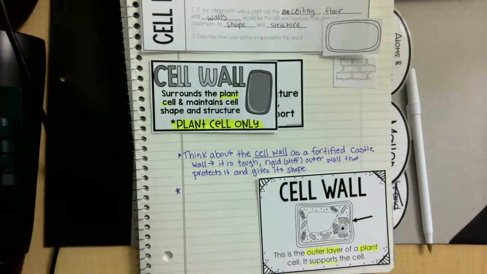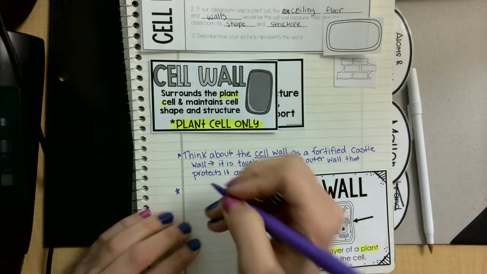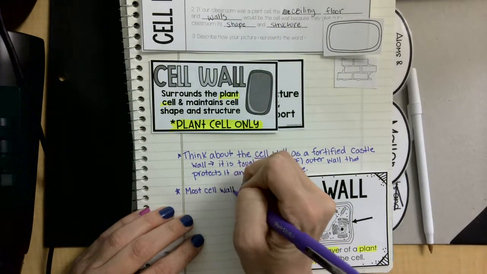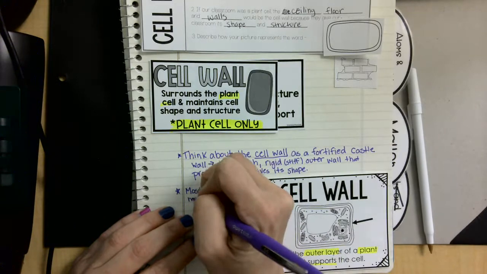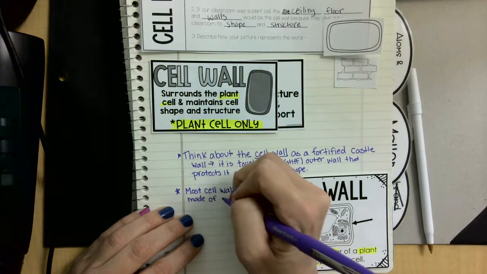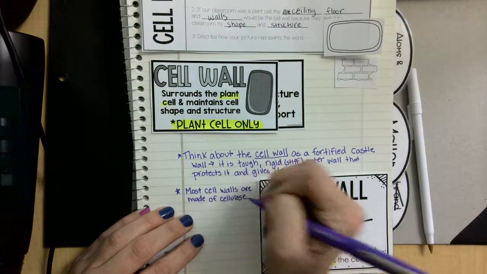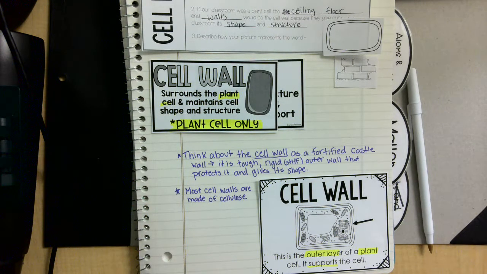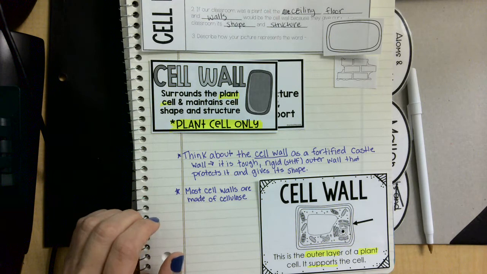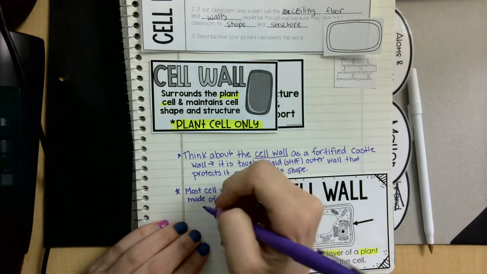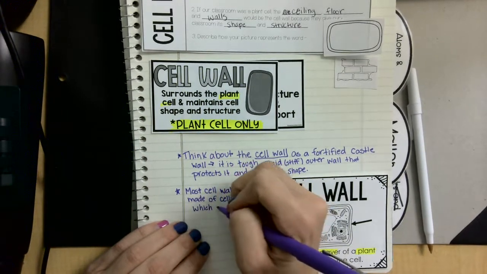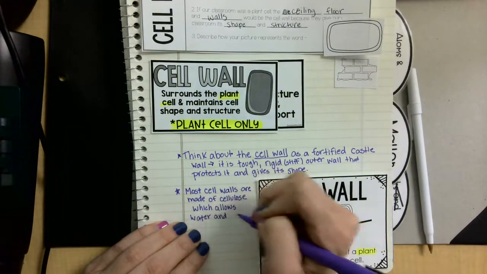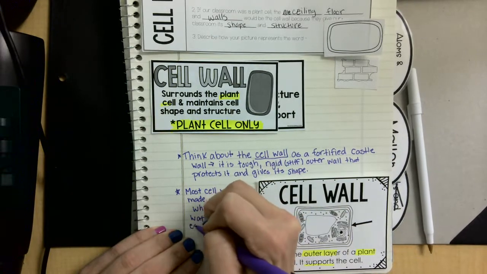Okay, also, most cell walls are made of cellulose, which is like a carbohydrate that is only found in plant cells, which allows water and other essential, remember what essential means?